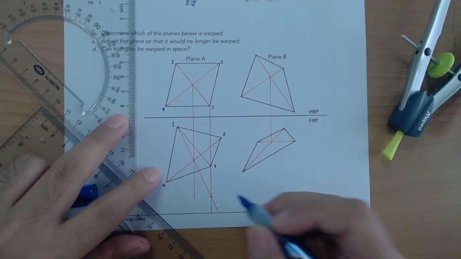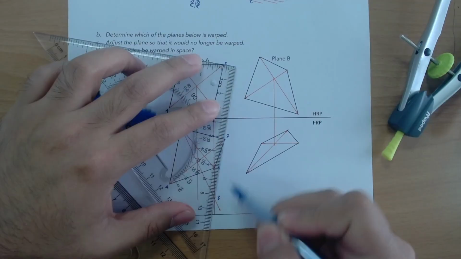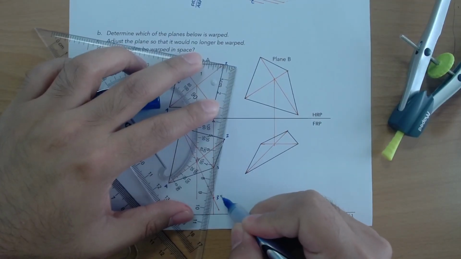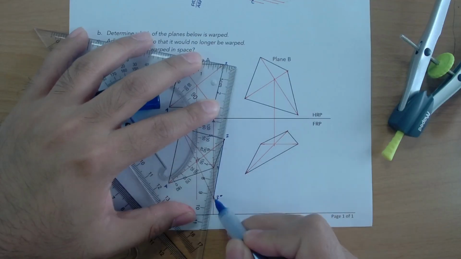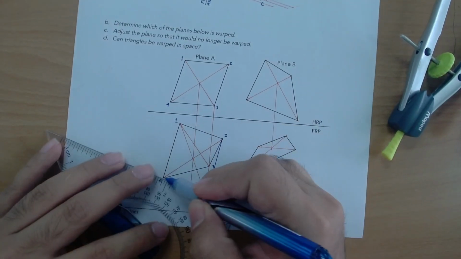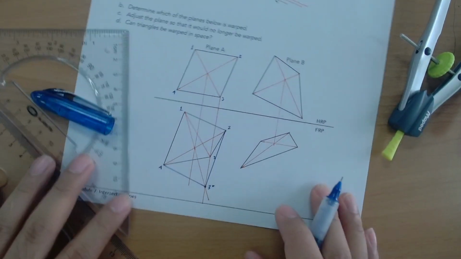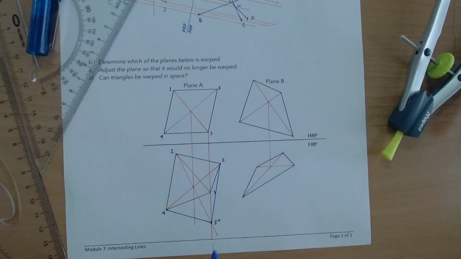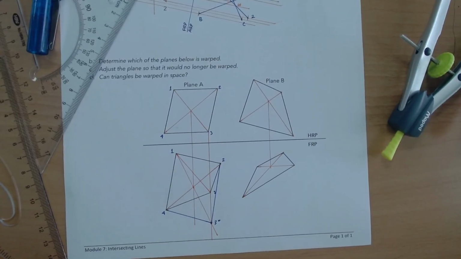So this is now point 3. So, if we adjust, let's just call it 3 star, no? To indicate that this is the new location of point 3. So 3 star should be the new location of point 3 so that the planes will become unwarped.